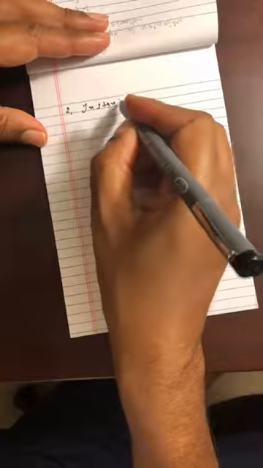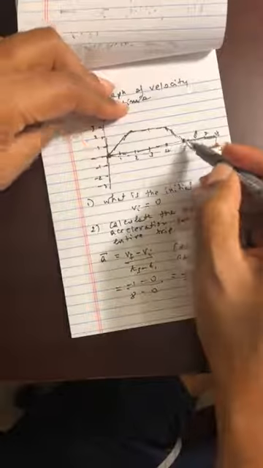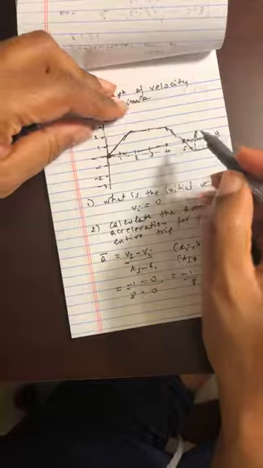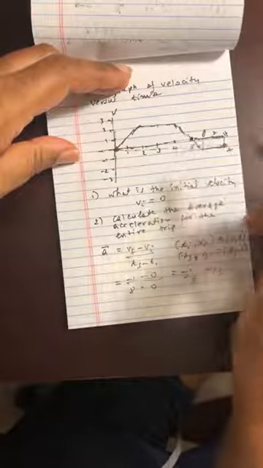Now let's calculate the instantaneous acceleration at t equals 5. Okay, so we're looking at the instantaneous acceleration at this point. I said instantaneous velocity, but I'm talking about acceleration, I'm sorry, instantaneous acceleration at this point over here.